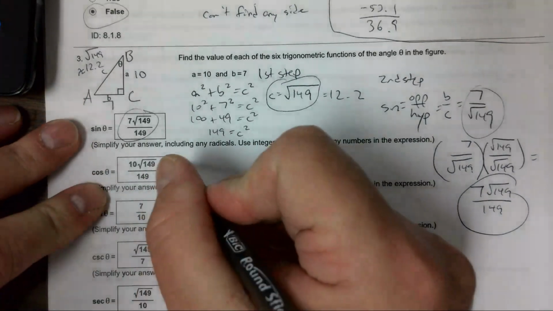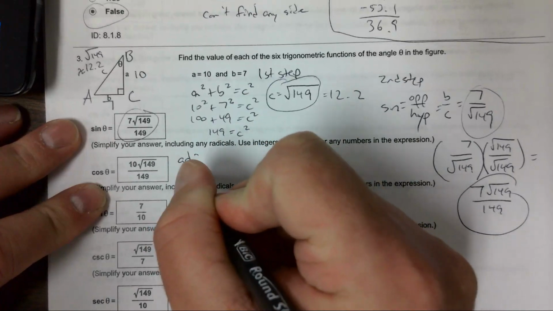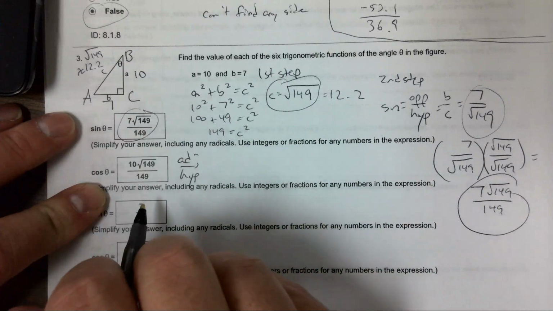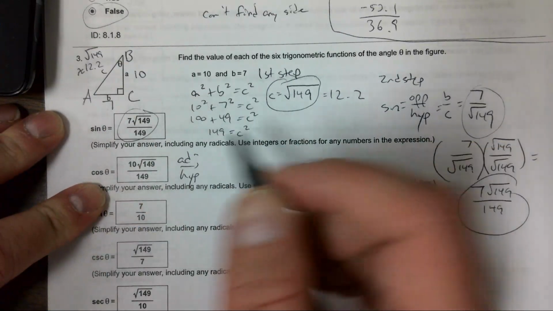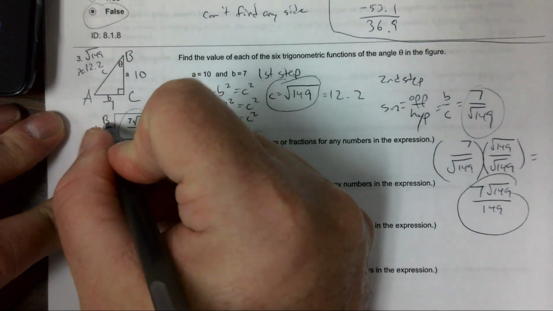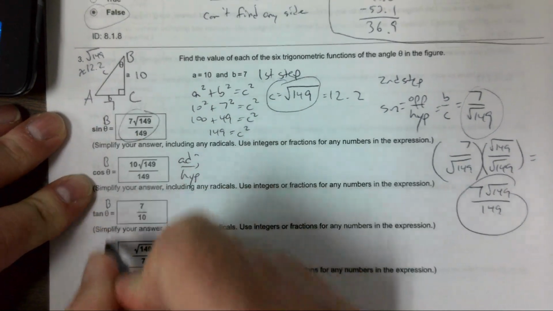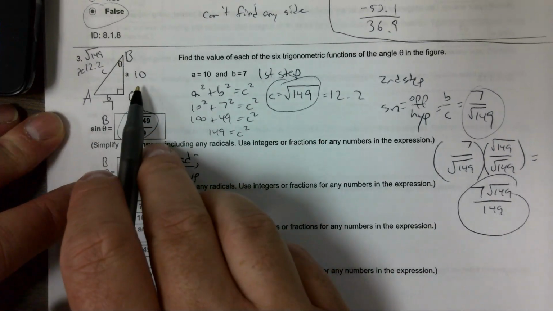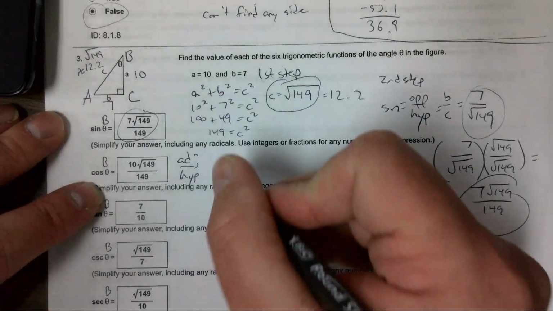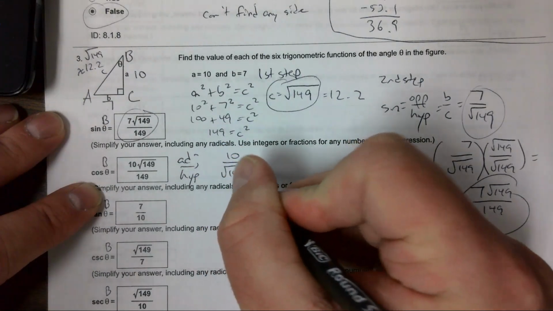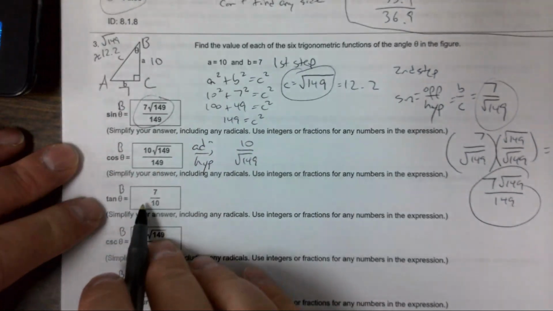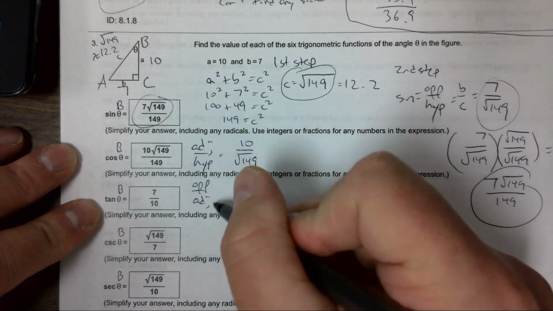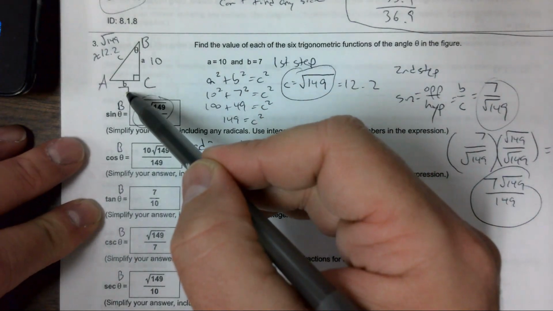Now for cosine, it's the adjacent over the hypotenuse. And so the adjacent is, again, just like in my notes, I said, say B for these. Cosine would be the 10 over square root of 149, which is the same as that. Tangent would be the opposite over the adjacent. And so we'd call that the 7 over the 10.